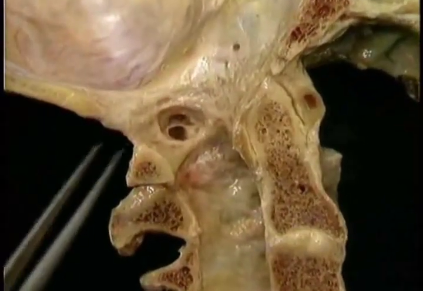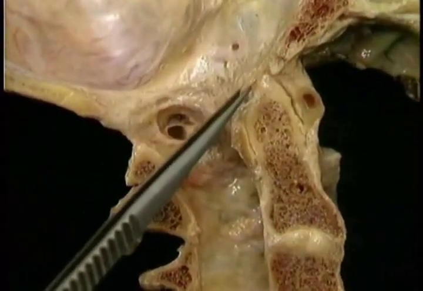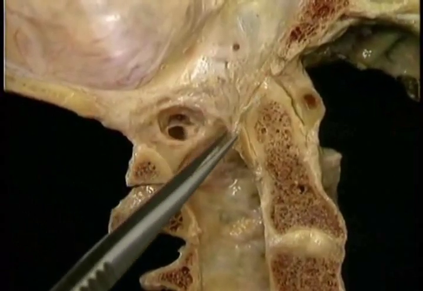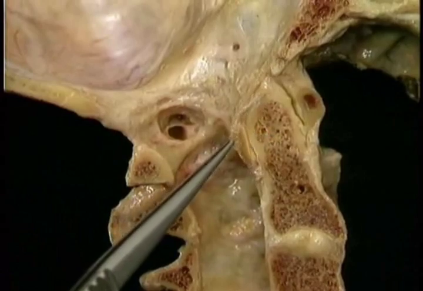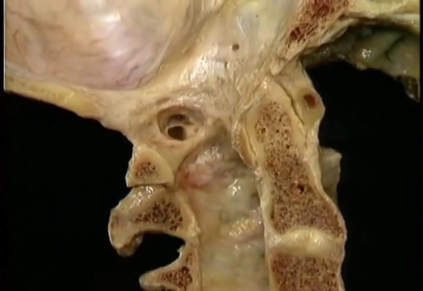Here's the side view again. Here's the tectorial membrane. Here in front of it is the divided transverse ligament of the atlas. It's quite an impressive structure. Lastly, we'll look at the ligaments that connect the vertebral arches.